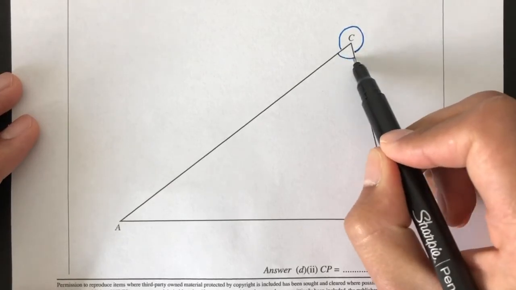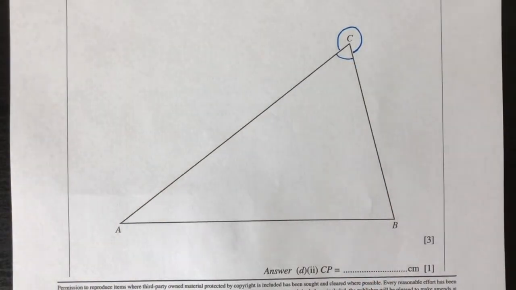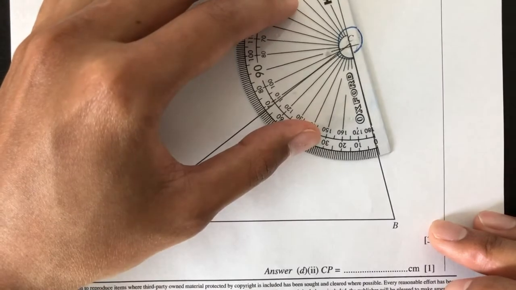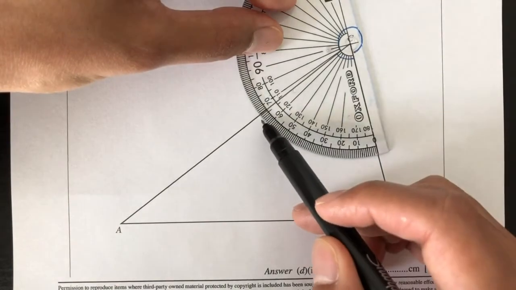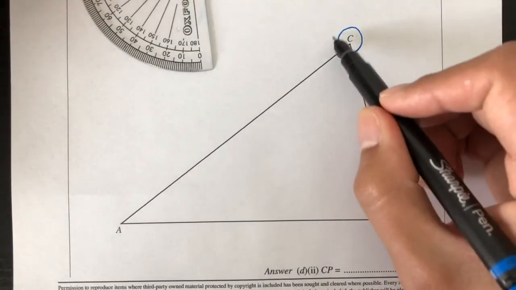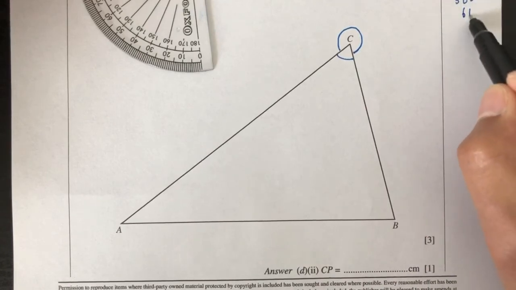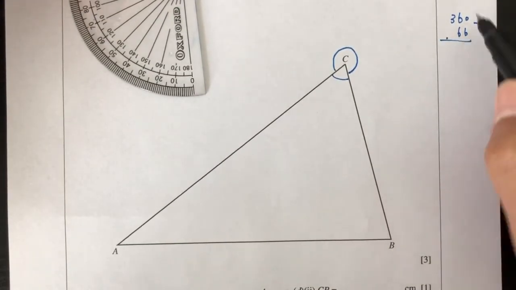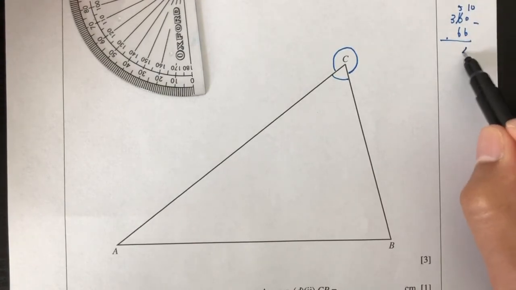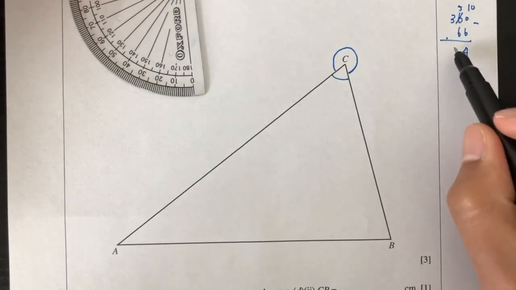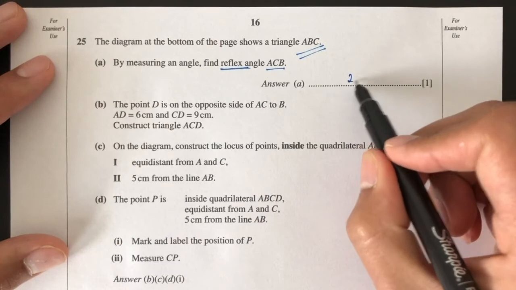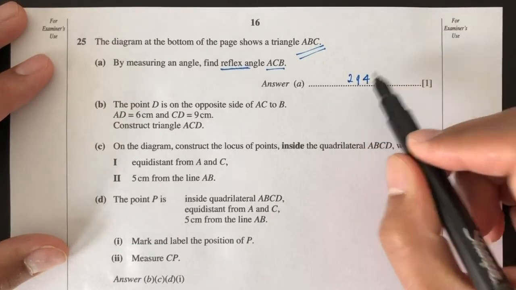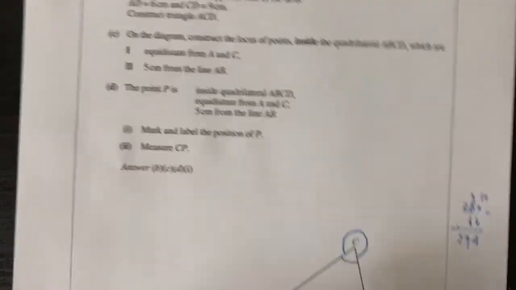First we have to measure this one. We have to use our measuring instrument to find the value of this angle. So let's put this here. As you can see, this will be about 66. If this is 66, this one will be what? 360 minus 66. That should be about 294 for the reflex angle. Your answer may be 290 or 293, that is okay as well, as long as you show your working.